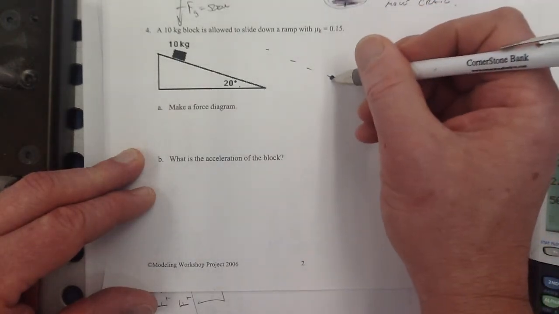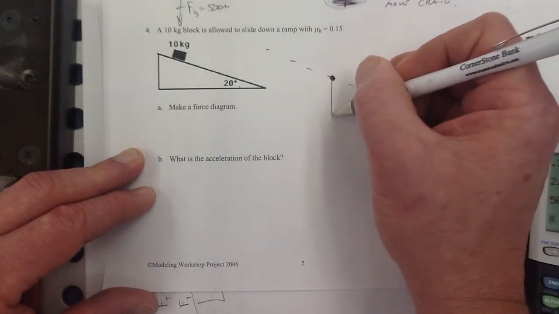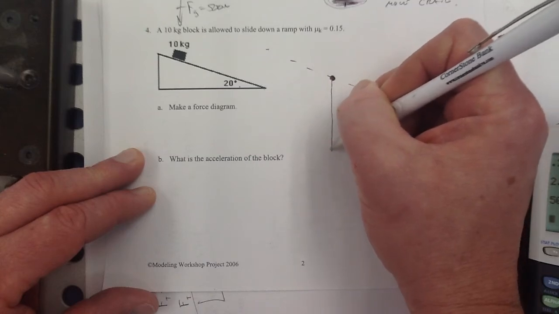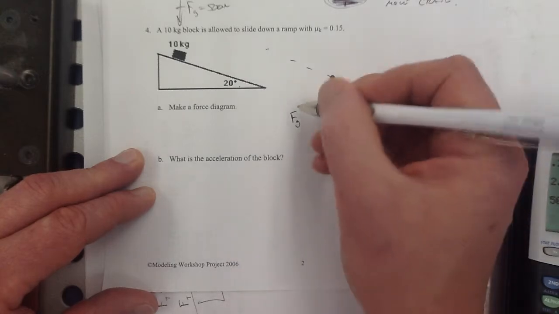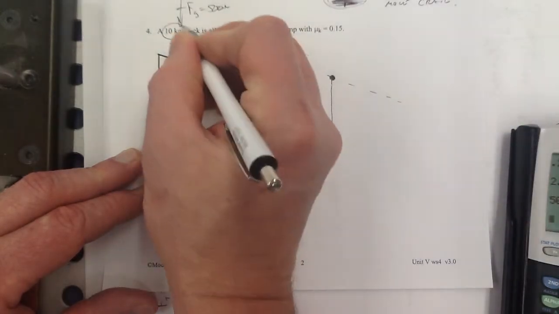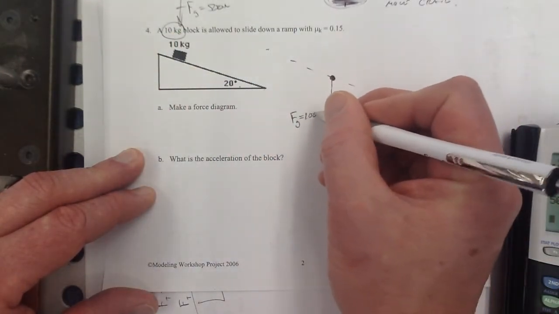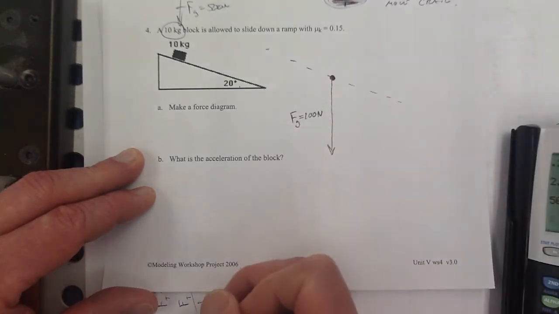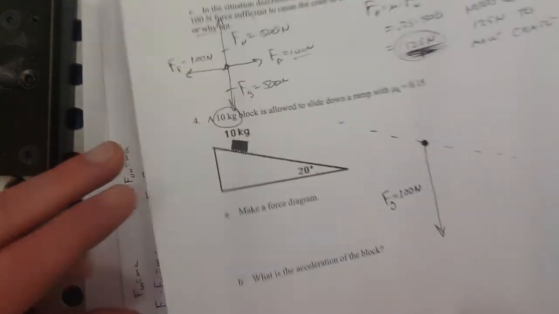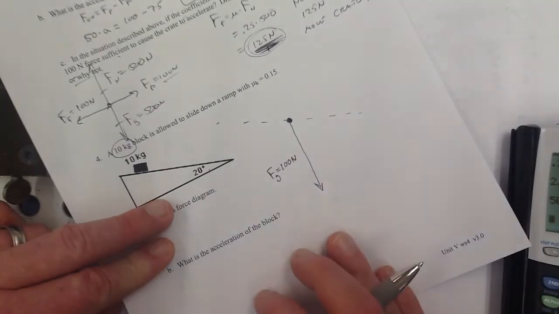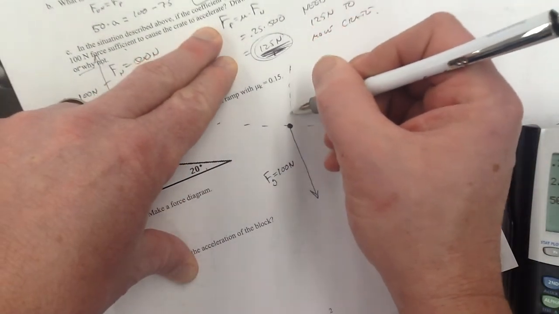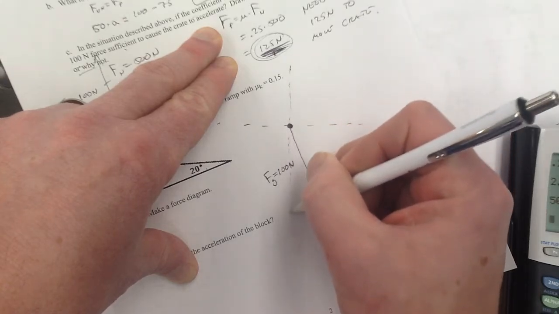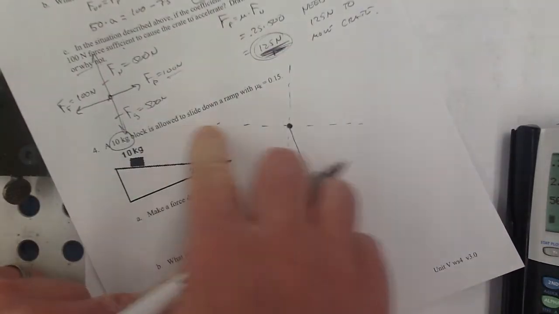Then I'm going to drop the gravitational force straight down because gravity doesn't care about ramps or anything. So the force of gravity is 10 times 10, which is 100. Now everything else in my force diagram is going to be lined up with these axes.